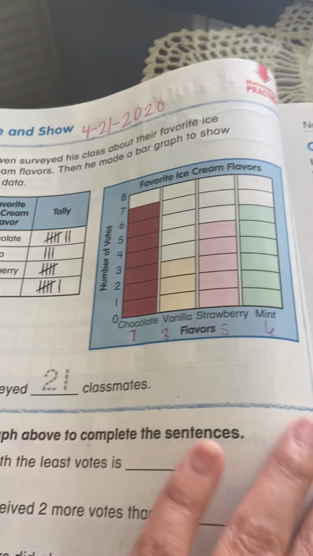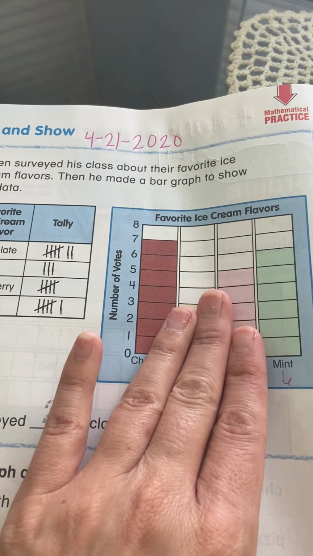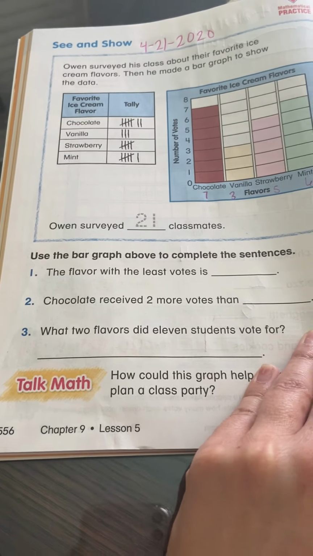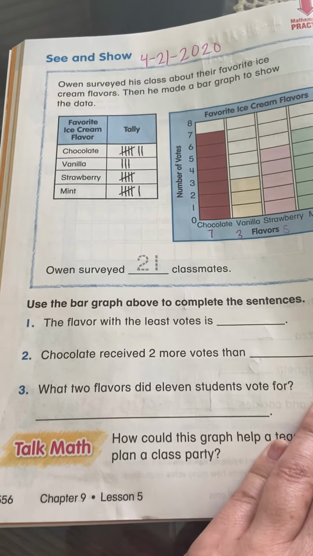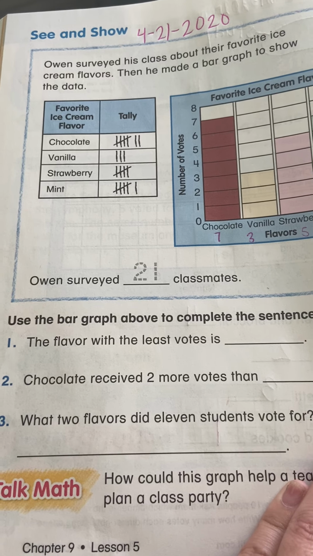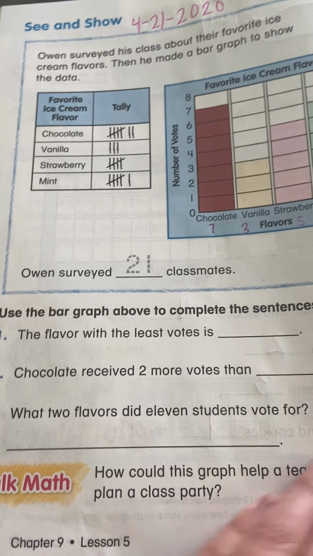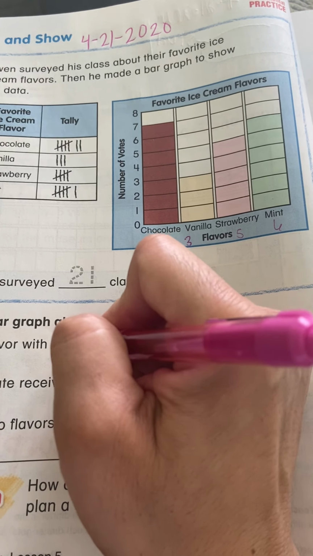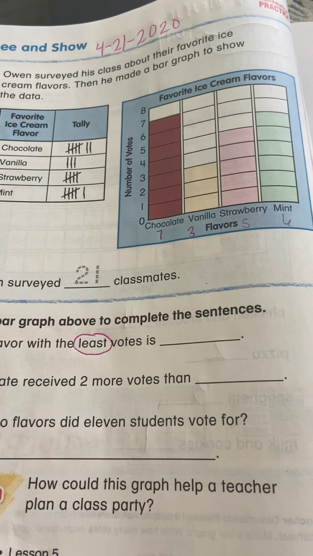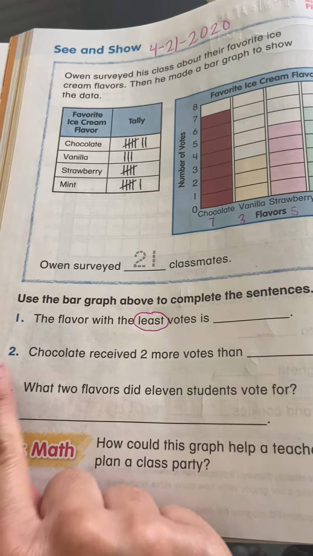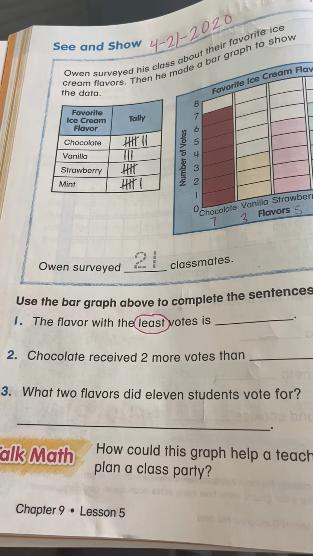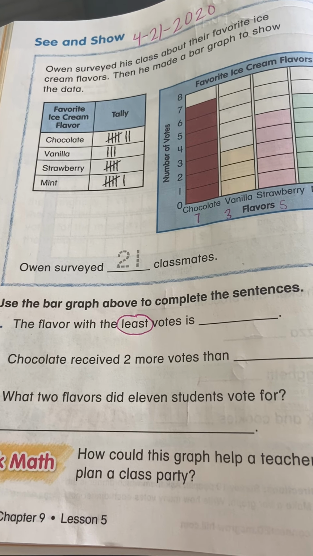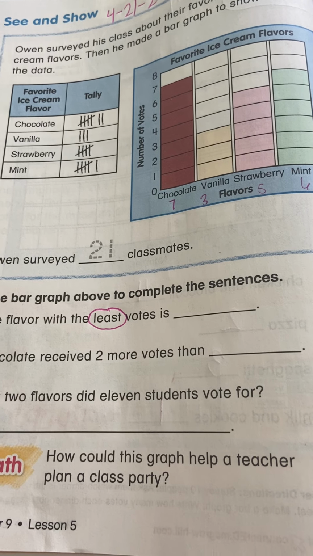What I want you guys to do for your homework is I want you to use this information here to answer these questions. And I'm going to read them to you. Number 1. The flavor with the least votes is, remember, least is the one with the smallest number of votes. The least votes is. Number 2, chocolate received 2 more votes than which flavor?